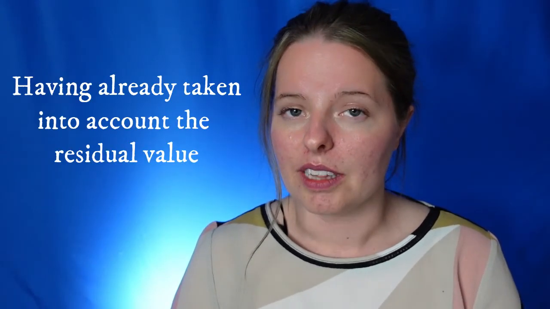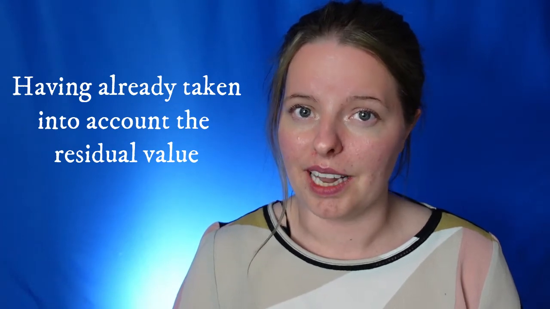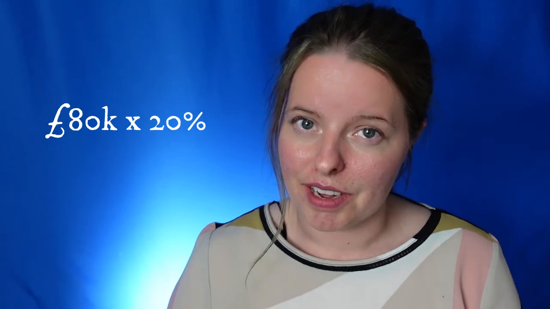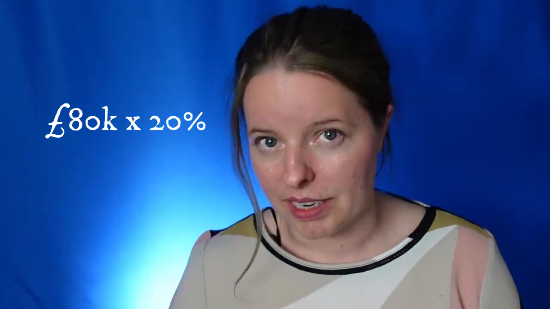Now with this type of depreciation, instead of taking the cost minus the residual value and dividing that by the 4 years, we're actually going to take this £80,000. So if we know that the diminishing value or reducing balance method percentage is 20%, then what we're going to do is take £80,000 and times that by 20%. So our depreciation in year 2 is actually only going to be £16,000.